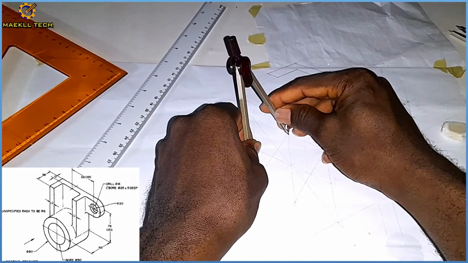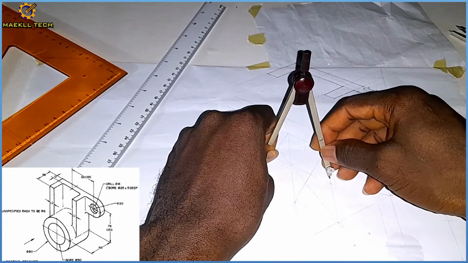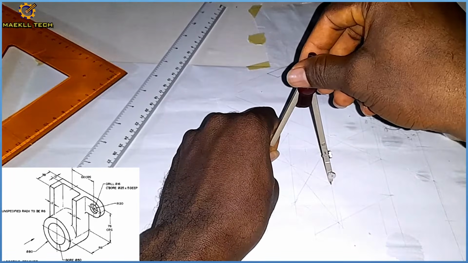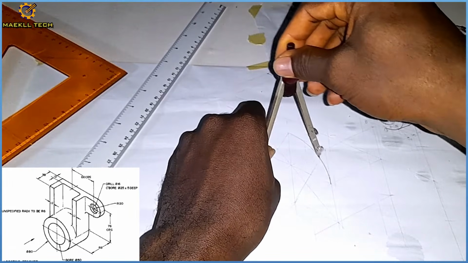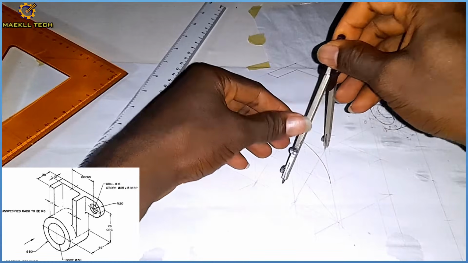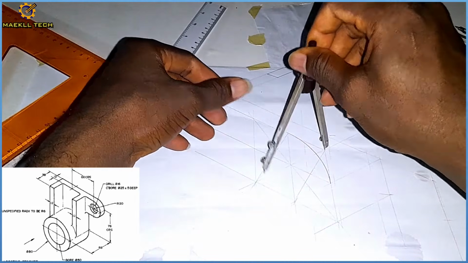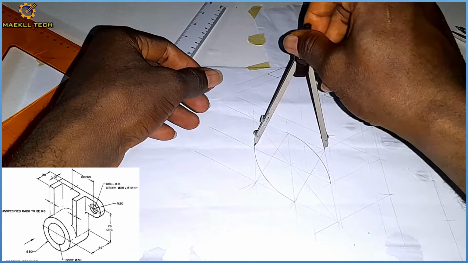So I draw from that corner, and right at this corner, from here to here, I draw.